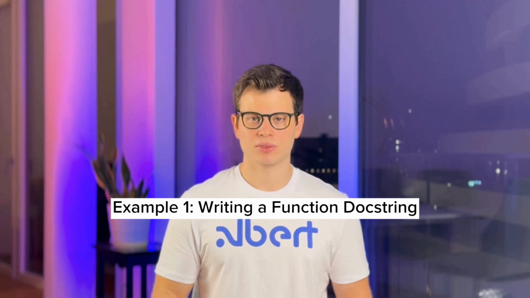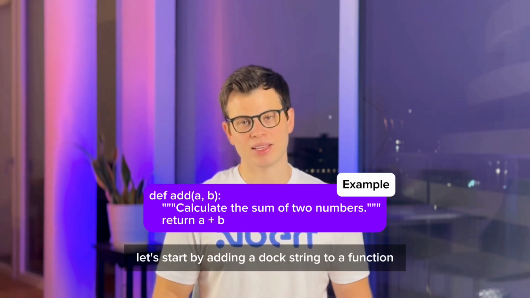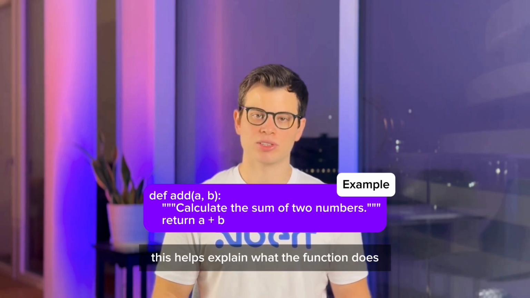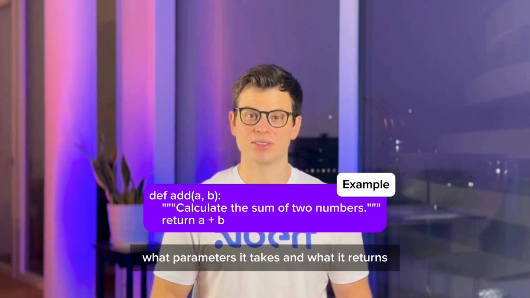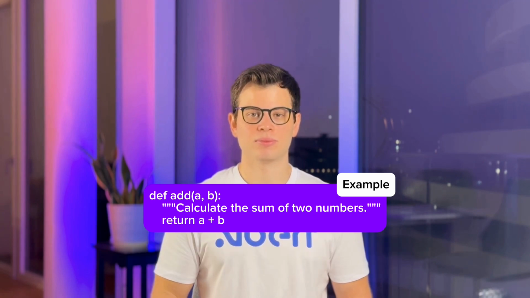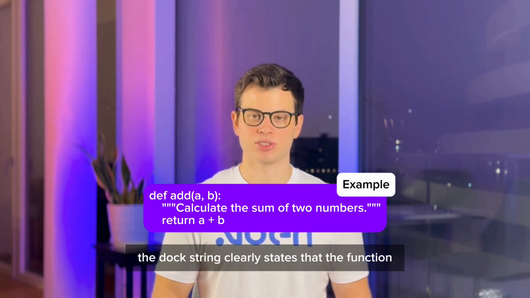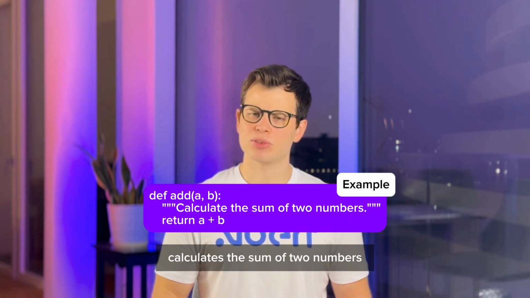Example 1. Writing a function docstring. Let's start by adding a docstring to a function. This helps explain what the function does, what parameters it takes, and what it returns. In this example, the docstring clearly states that the function calculates the sum of two numbers.